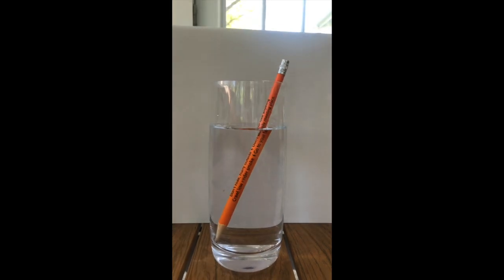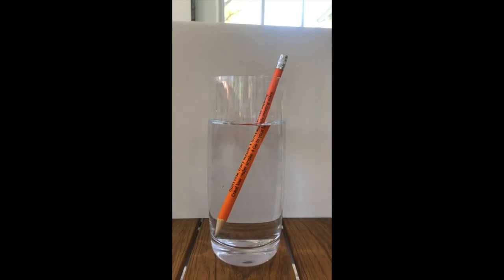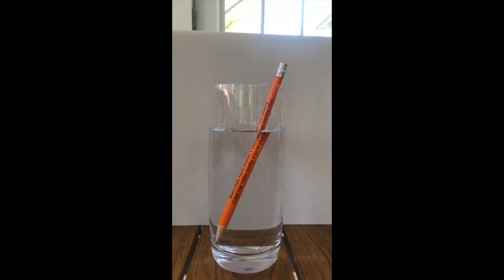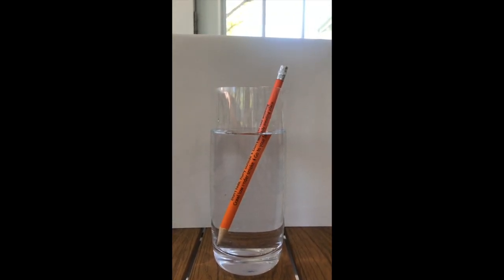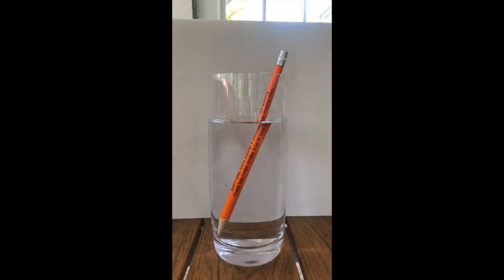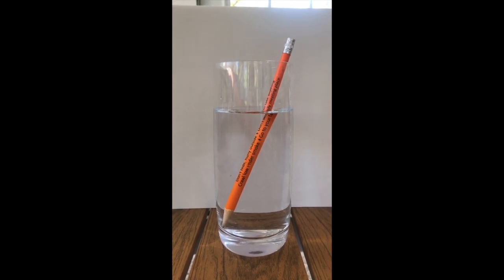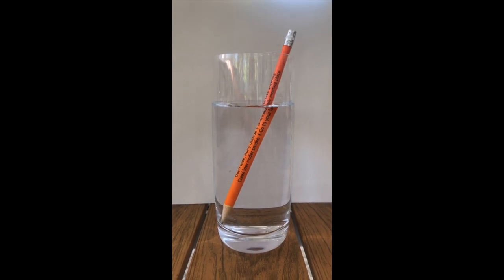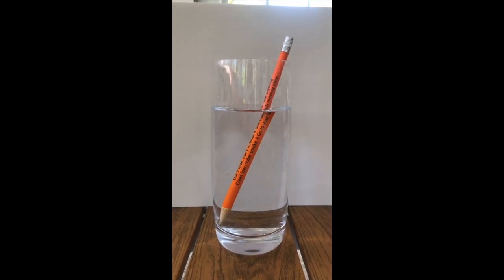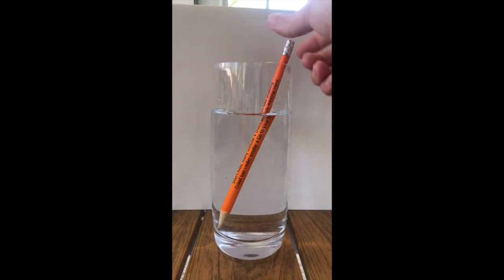It's the water. Water is a material, it's matter, it's a liquid. So the light that's filling up this room is reacting with the water and the pencil. And what it's doing is it is refracting. That is what happens when light bends. It refracts and it just looks like the top of the pencil has shifted. Pretty cool. I wonder if the same thing happens with a straw.